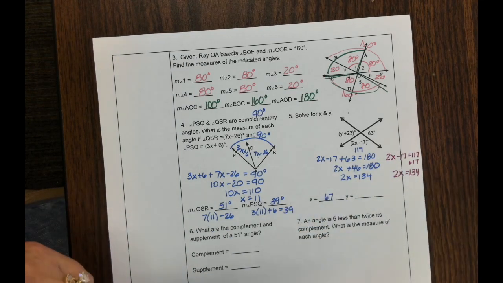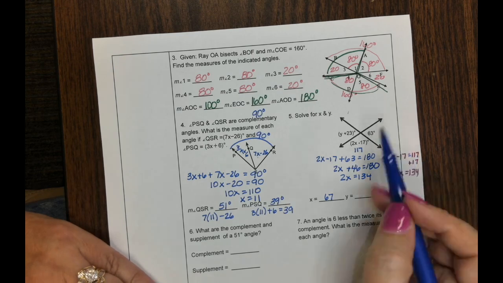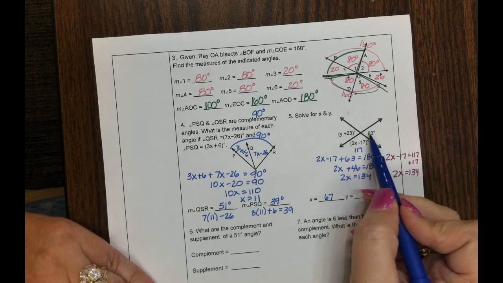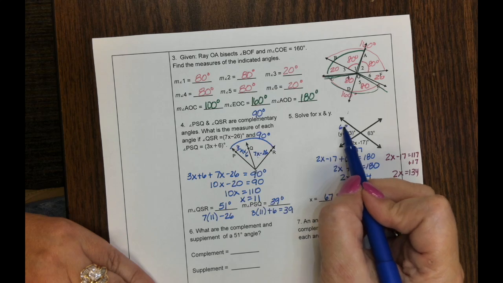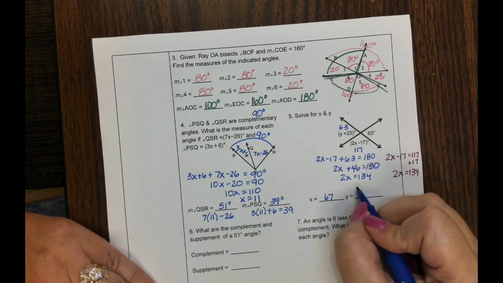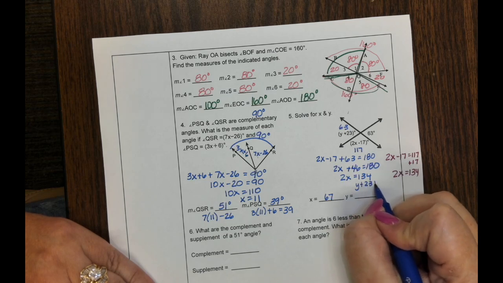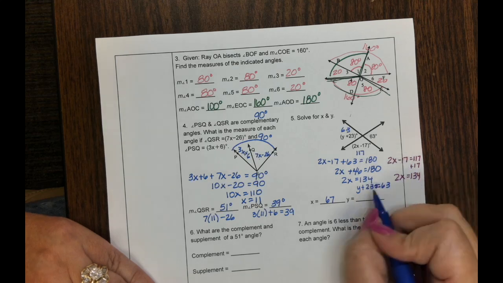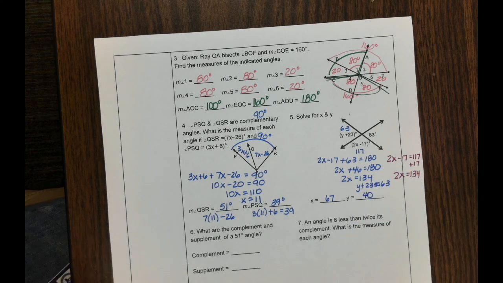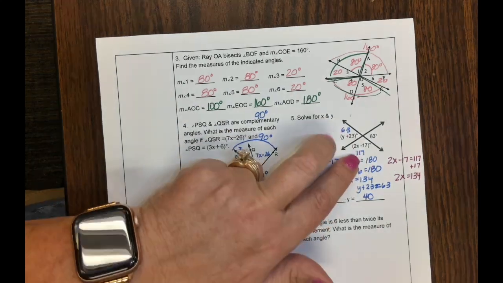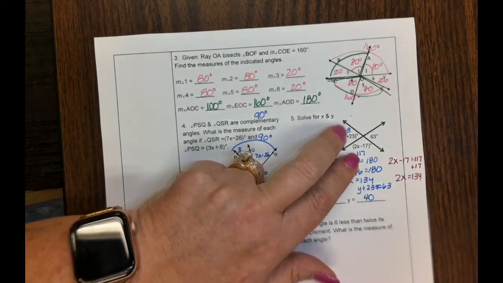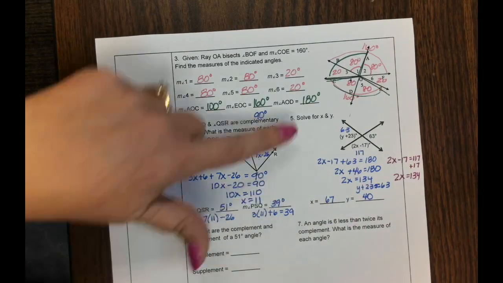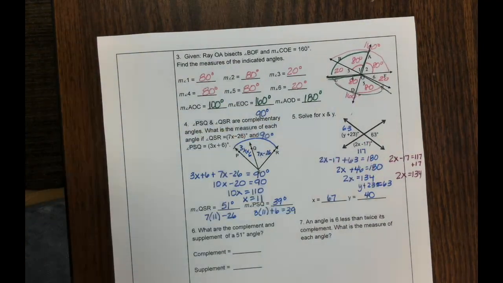Once we know that x is 67, we can use that if we need to find y. We actually don't need to. I know that these are vertical angles. That means that this angle is also 63 degrees. And so what does y have to be so that that angle can be 63? Subtract 23 from both sides and you get that y must be 40 in order for that to be true. Now again, you could use these two and do a linear pair. Now that you know what that is, you could say y plus 23 plus 117 equals 180. You'll get the same answer either way.